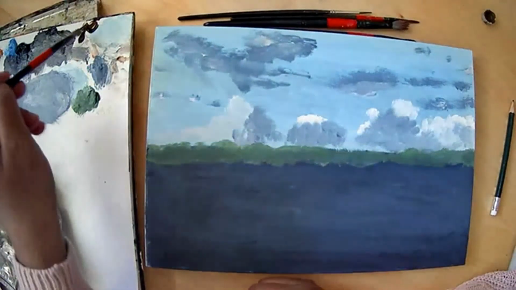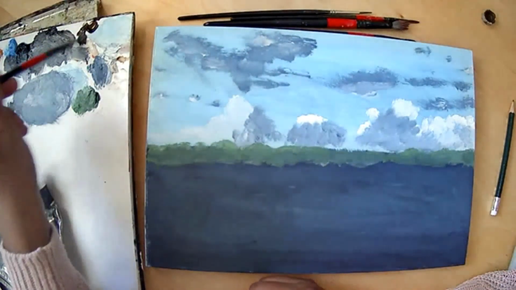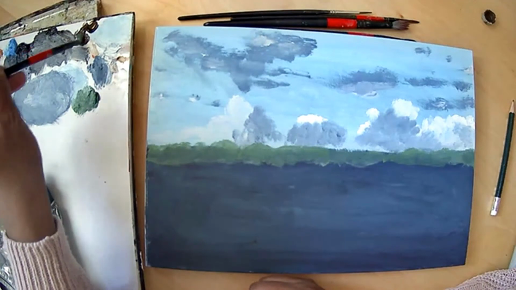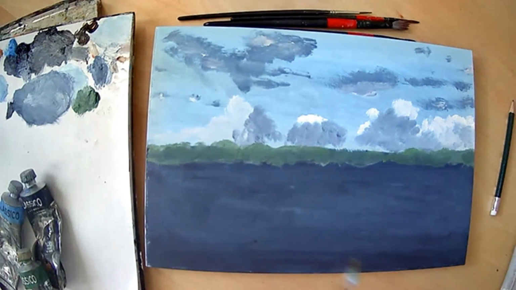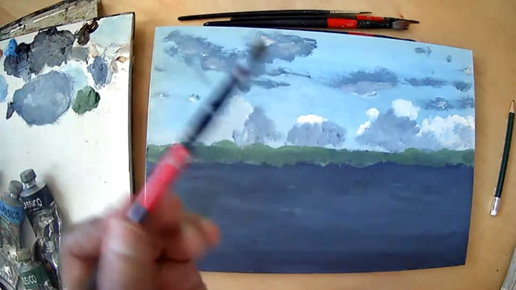So I took a bit of raw umber, and again I didn't bother changing or cleaning the brush, because in a nature study, when you're doing things on the go, I'd like to see how things blend.